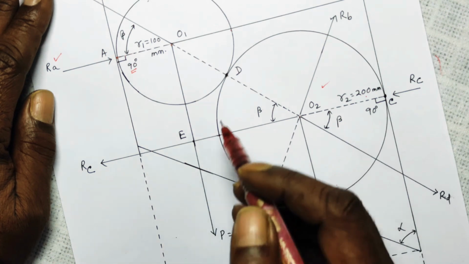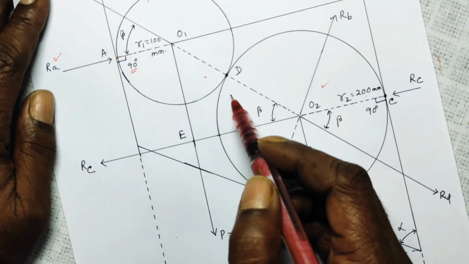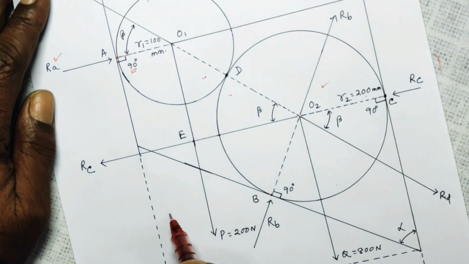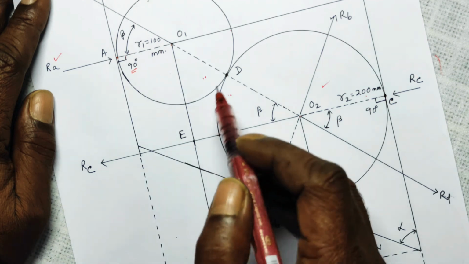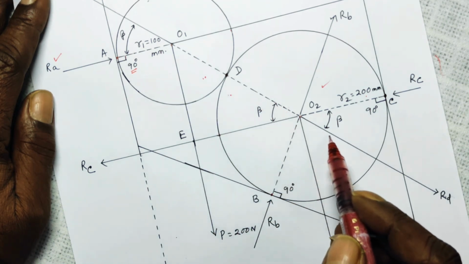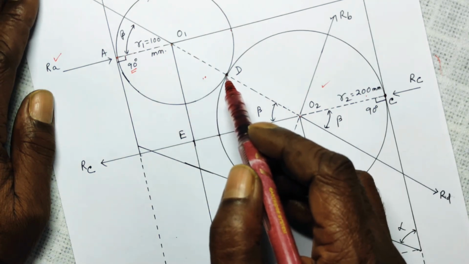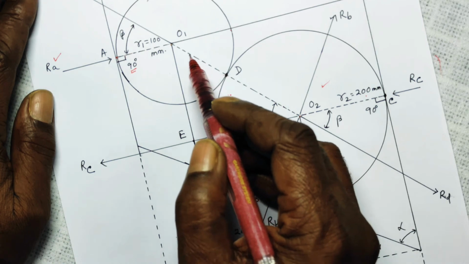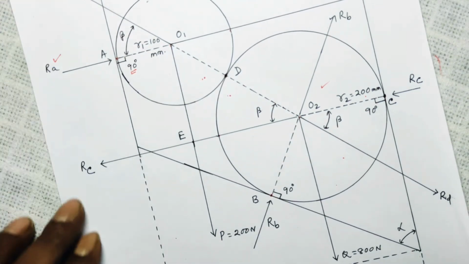And for the point of contact D, which is common to both this cylinder and this cylinder, the smaller and the bigger one, this smaller one is applying a contact force here, RD, to this side, and this cylinder is applying the same contact force here, RD, to this side.